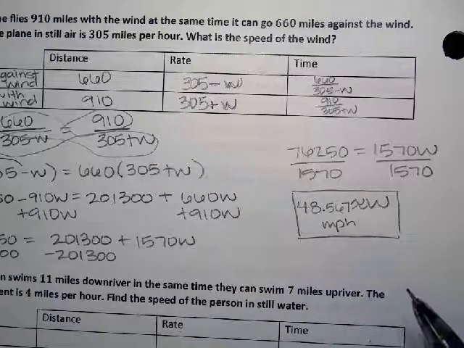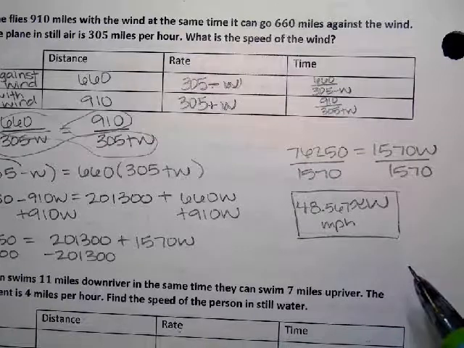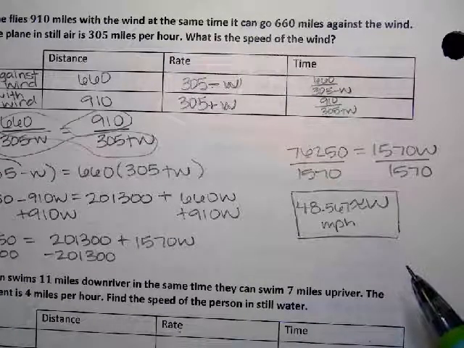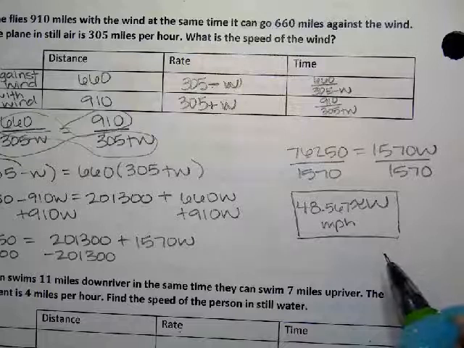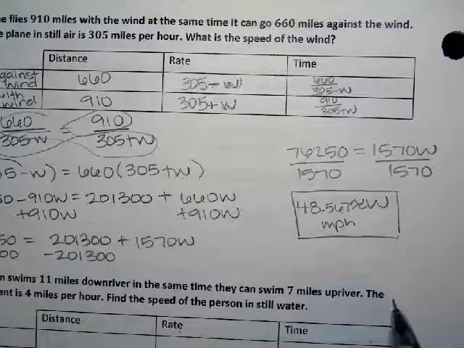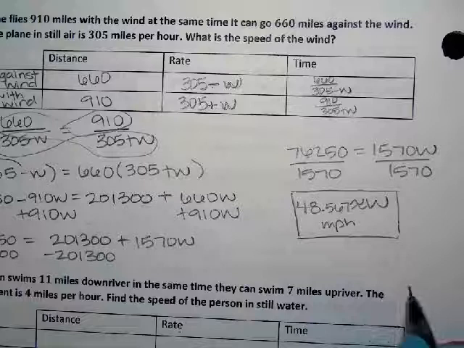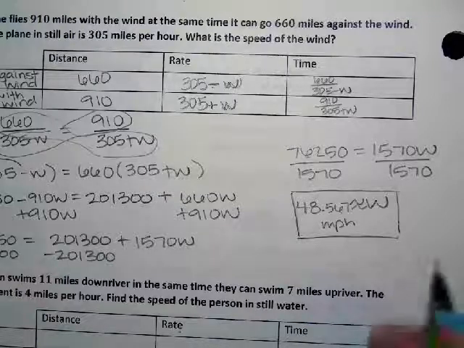Wind speed when a plane is up in the air? Like on the ground, no, but wind speed when a plane is flying, wind speed should be way higher, shouldn't it? Yeah, but you're talking about on the ground.